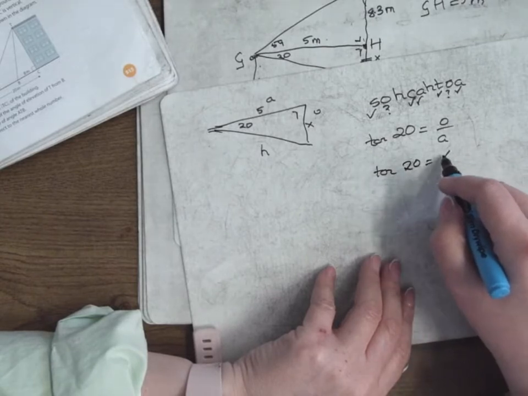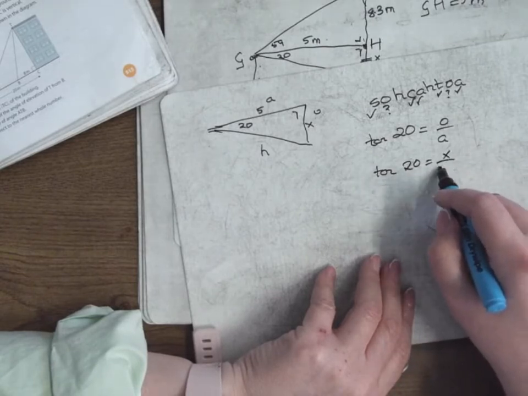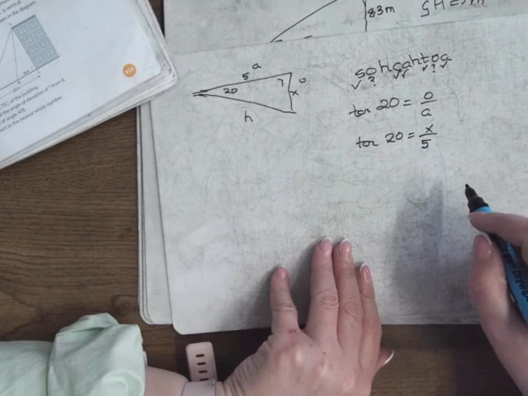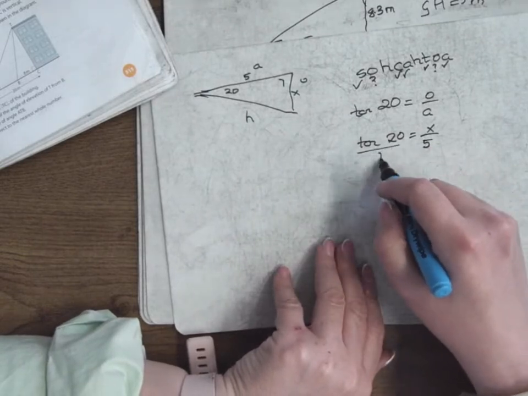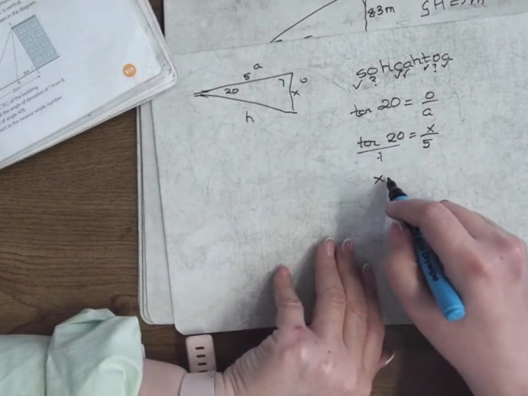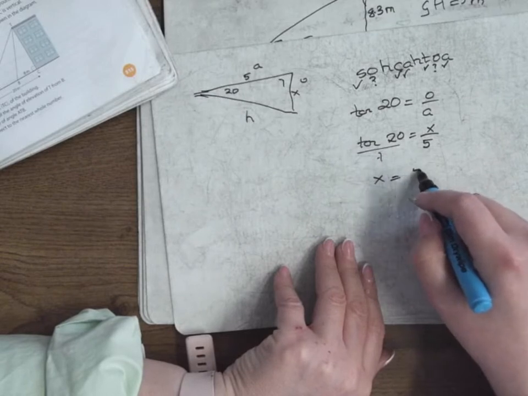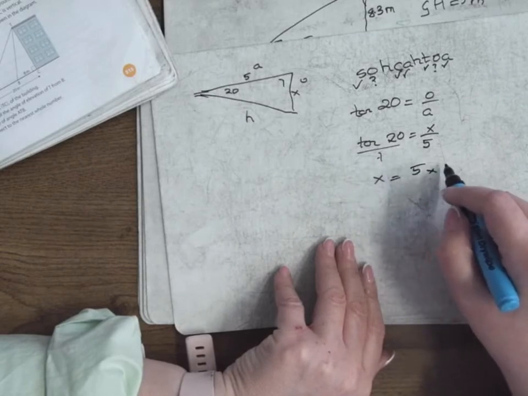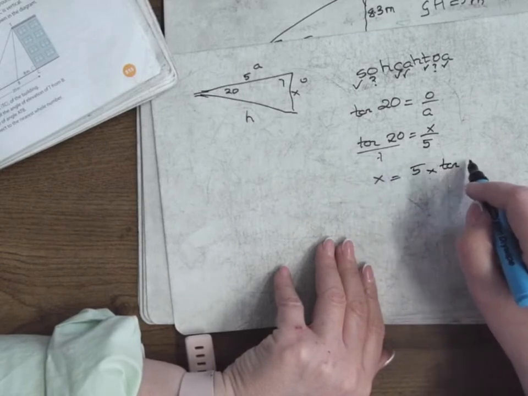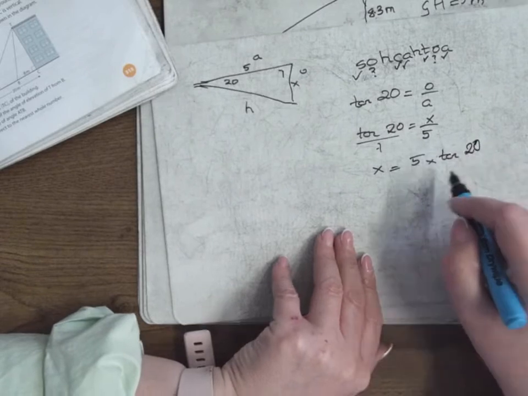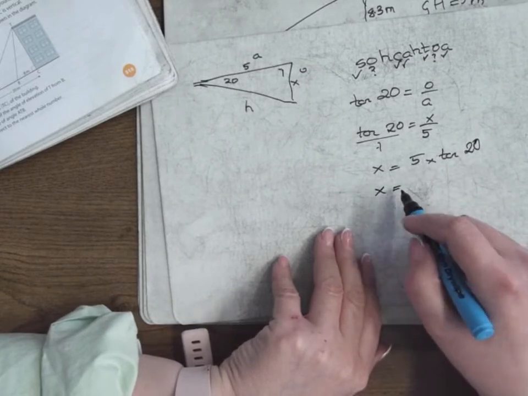Right, so that means tan of 20 equals X over 5. When the X is on top, what do we do? Multiply. So put that over 1. 1 by X is X. And over this way go 5 multiplied by tan of 20 into the calculator and round it up to 1 place of decimals.